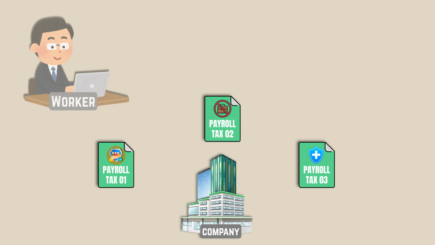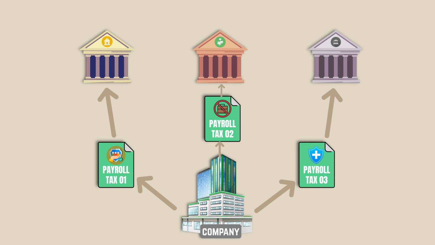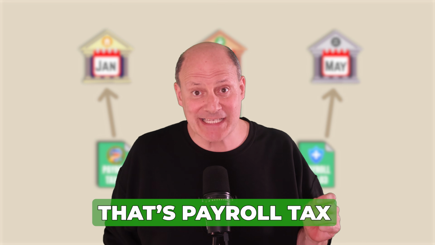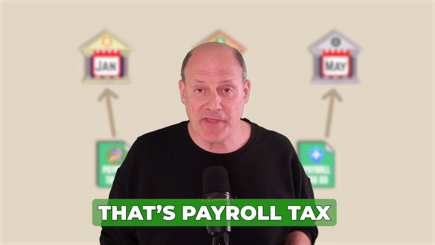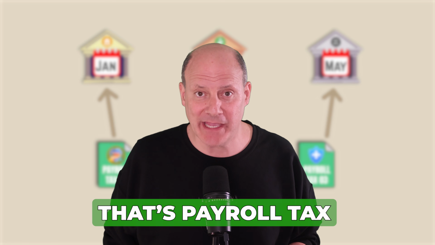And to make it worse, each of the different payroll taxes gets paid to a different department of government. And to make it even more complicated, each of the different payroll taxes needs to be sent in at different times to different places. So that explains the money that's added to the check that the boss has to pay over and above the gross pay.